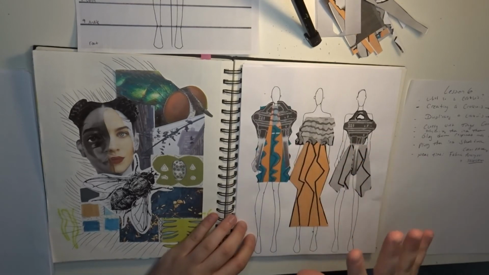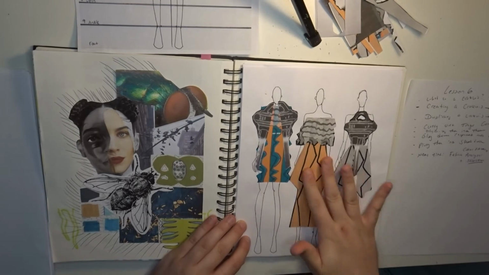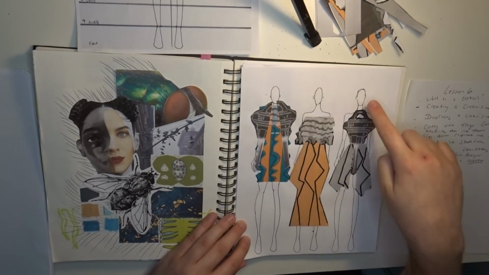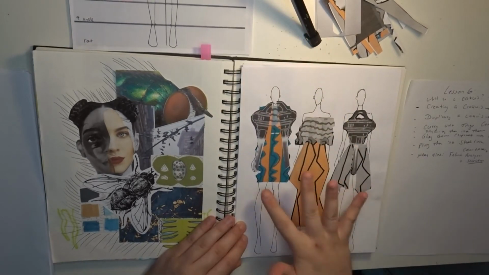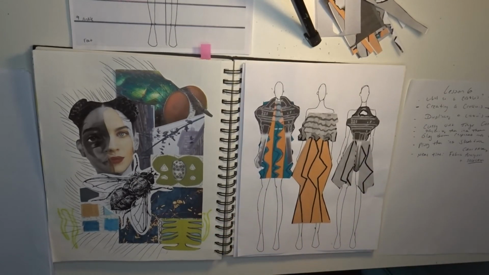So whether you're using tracing paper to duplicate or you're scanning them in, you want to make sure you're getting copies of these so that you have multiple of them. You can see the actual croquis underneath, and as you saw in the sped up part, I just went really quick and drew these as an outline. That's your goal, to just get a base for what you're going to do.